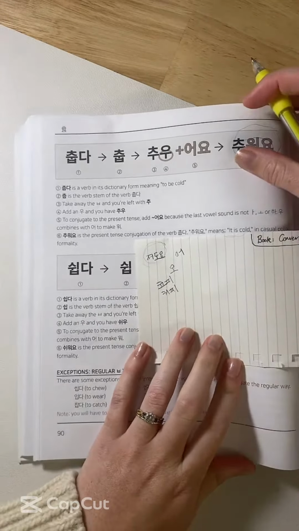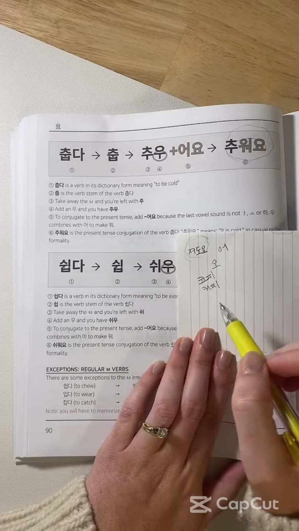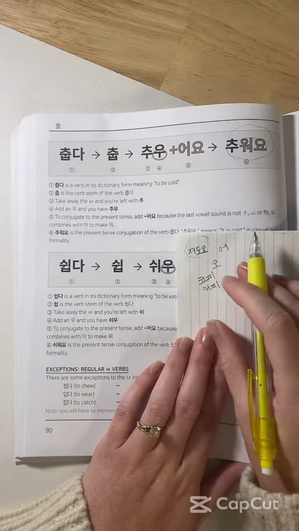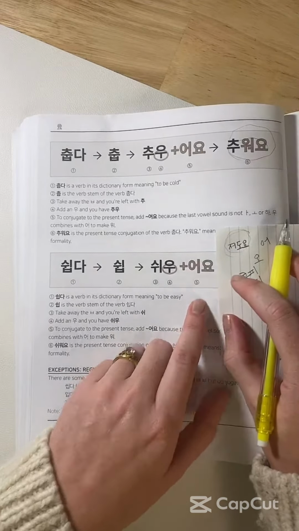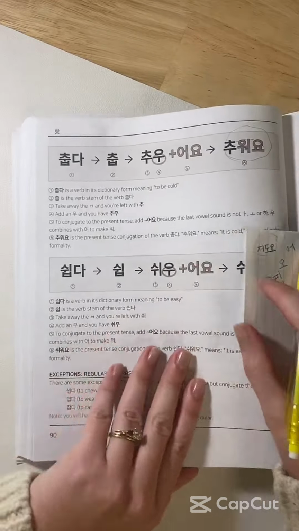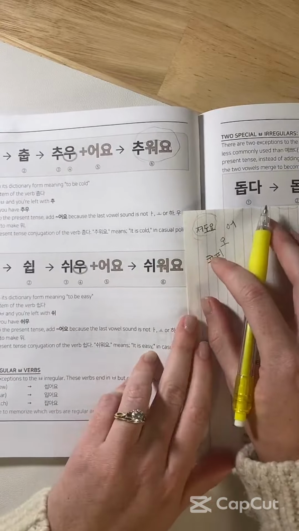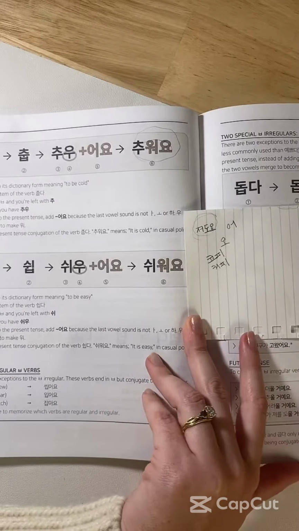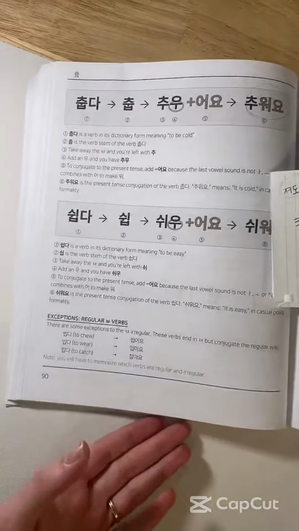And now we add u again. So we're at this step here, in step 4, we add an u and we have 쉬우. And now we conjugate this into the present tense by attaching 어요, and these vowels combine to make 쉬워요. 쉬워요. It's easy. This lesson is easy. It's 쉬워요.